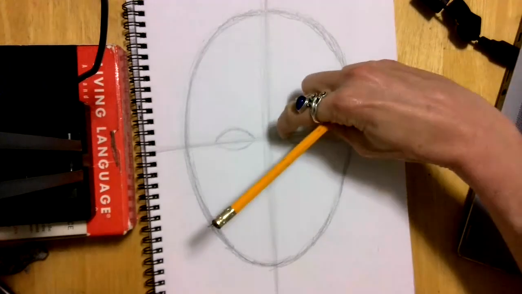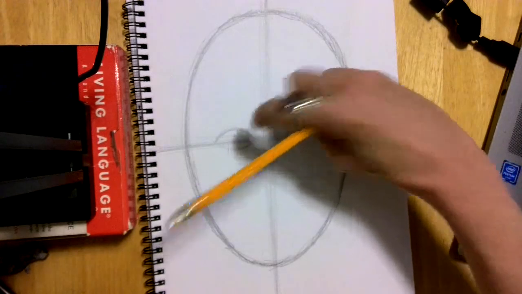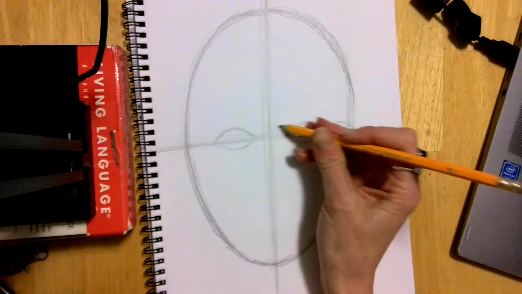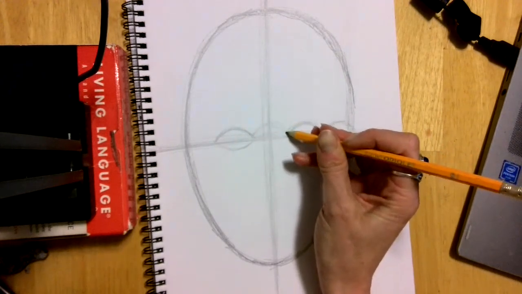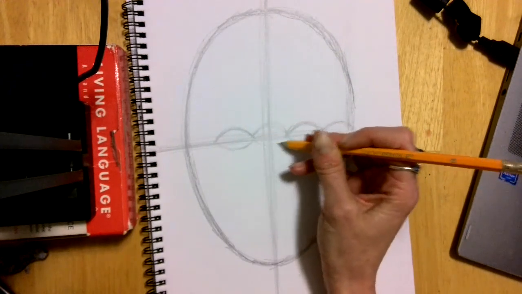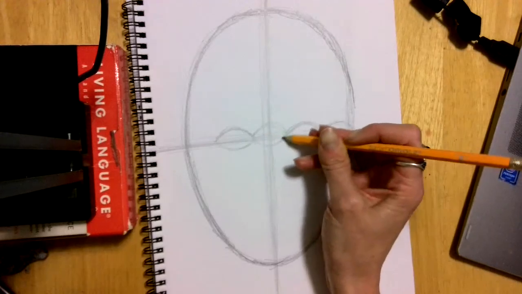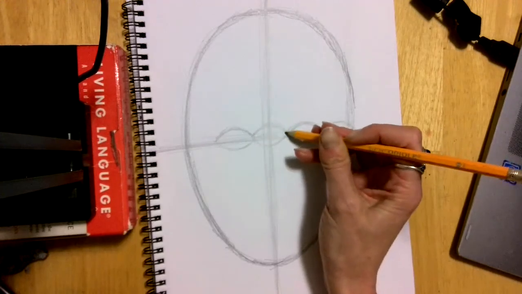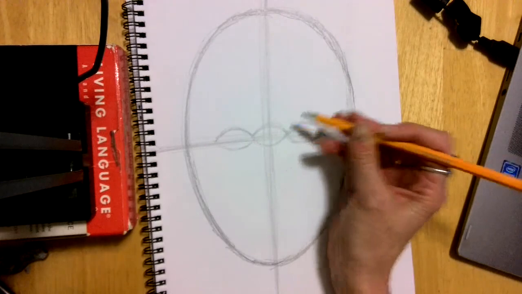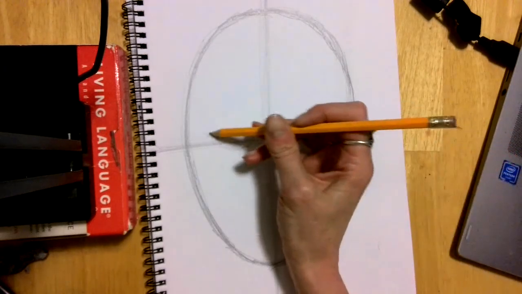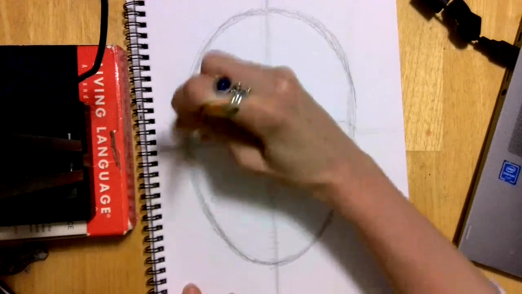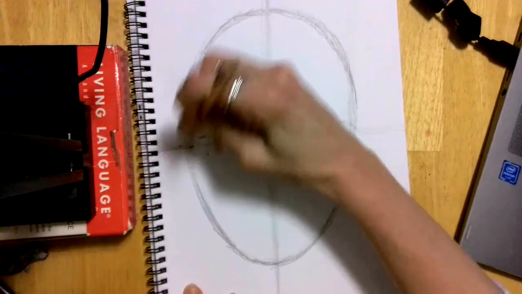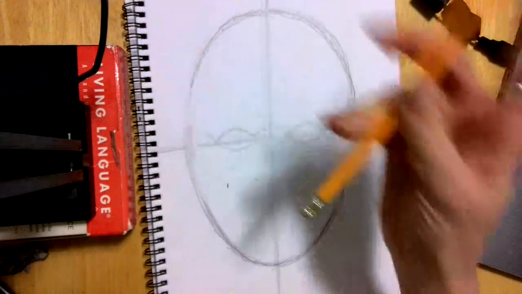I've got 1, 2. In between the eyes is about 1 eye width. So that's good to know, because if you look at the face and it looks a little bit funny, check the distance between the eyes. You know, if you have more space than that or less space than that, it might look a little odd. So, and then there's 1 more. So then I'm going to make this a little wider. All right, so you're going to have like 5 eyes going across the face.